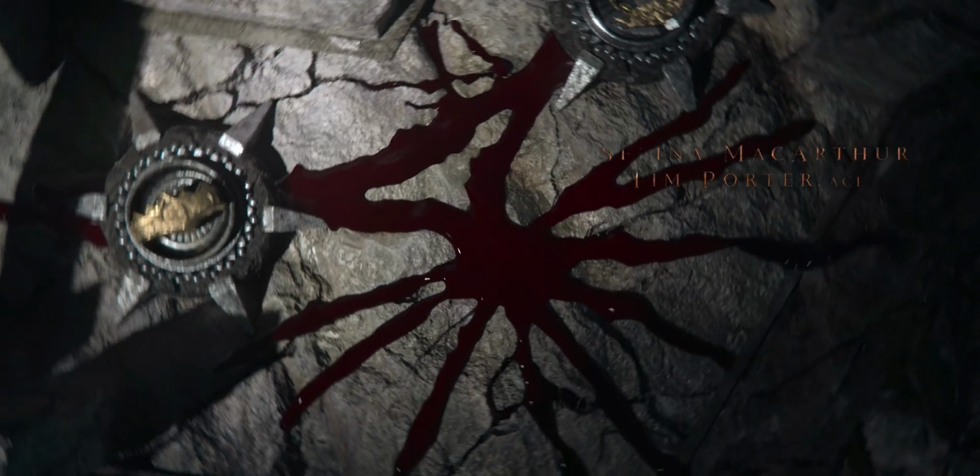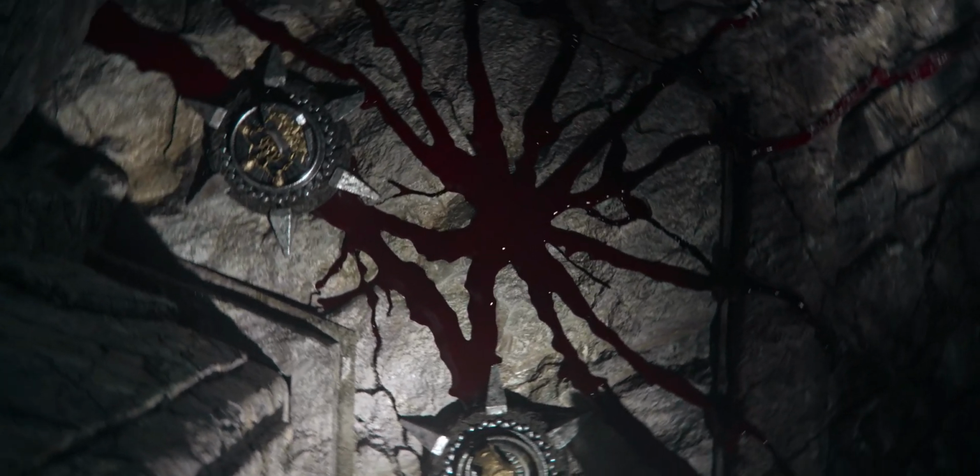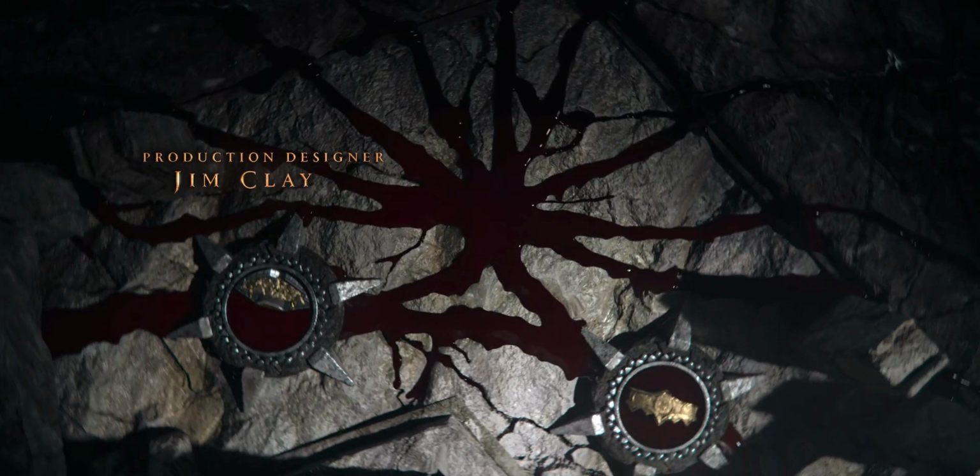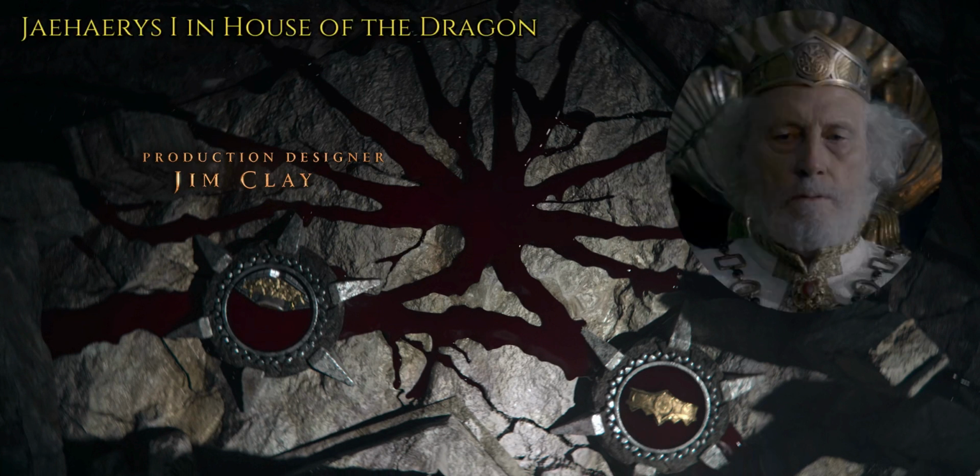So I'll let it run quickly a bit. So let's pause it here. Now, what we have here, you can see, is a connection between two people, and this is supposed to be the old King Jaehaerys. You can make that out with the crown that you can see on the right side here, because that crown is the one we've seen the old king wear at the Great Council of 101 AC.